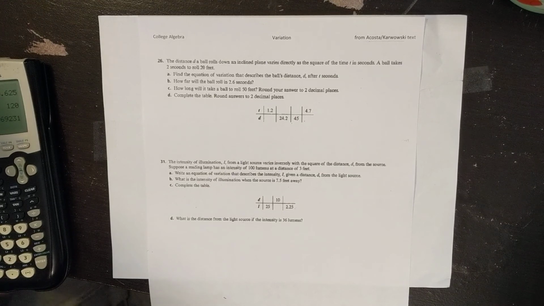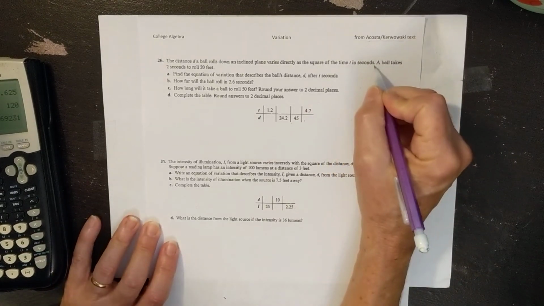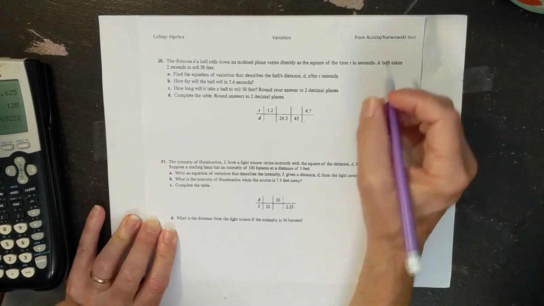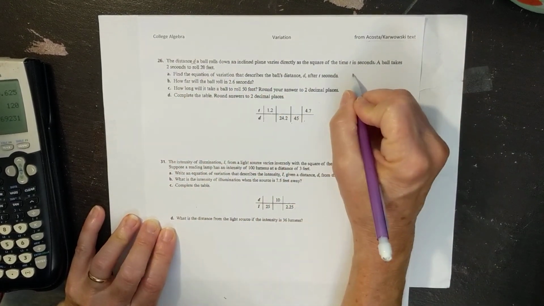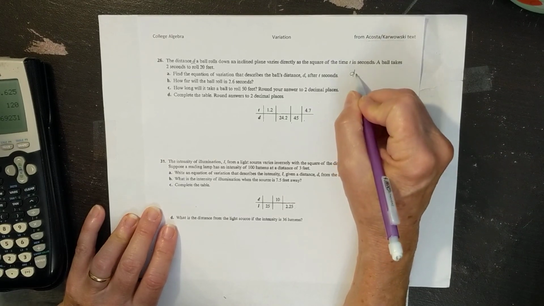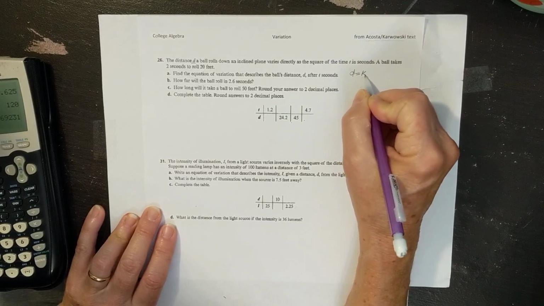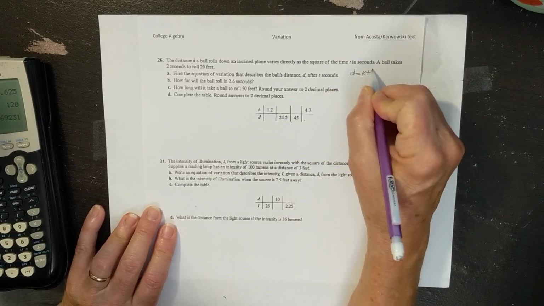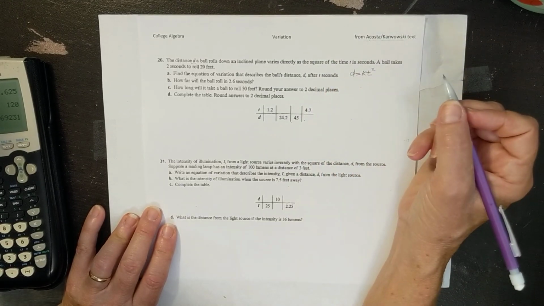So let's do 26. It says the distance d a ball rolls down an inclined plane varies directly as the square of the time t in seconds. Let's just translate that sentence into math. Distance d, a ball rolls down an inclined plane, varies directly, is equal to k, as the square of time, is equal to k times t squared. That's the statement we get.